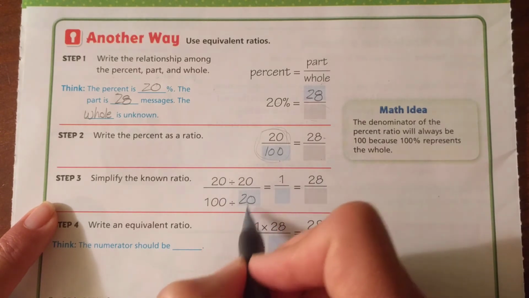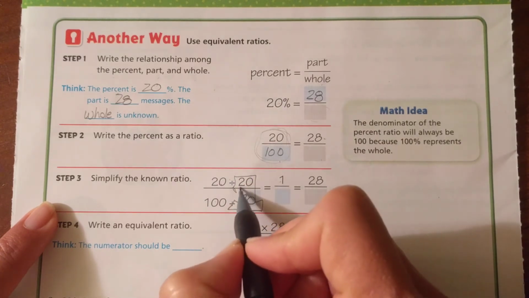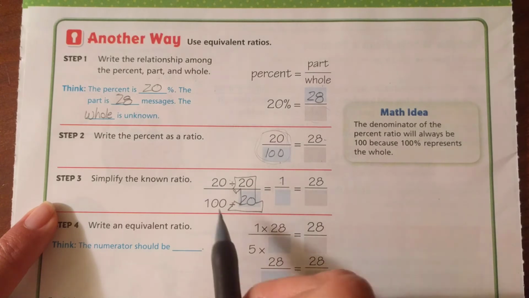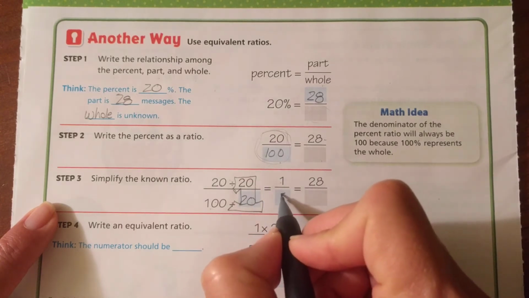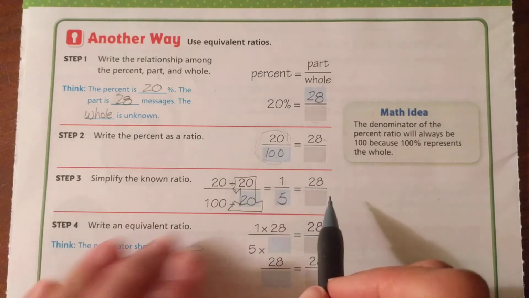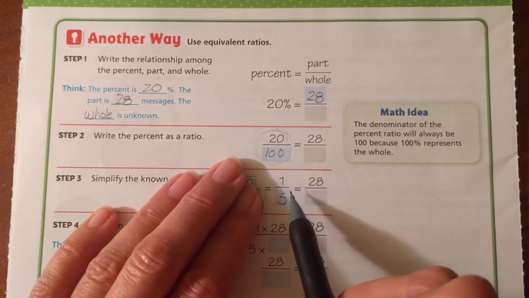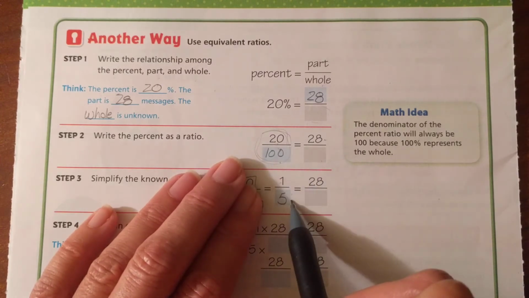So this is 20 over 20. Okay, so 100 divided by 20 is 5. So 1/5 equals 28 over, we don't know. We just simplified 20 over 100 down to 1/5. That's all we've done so far.